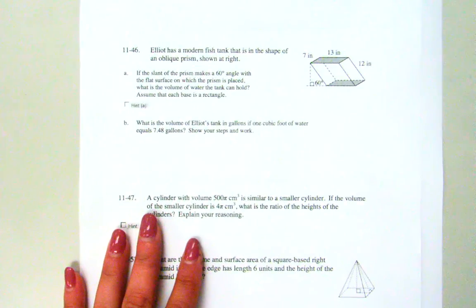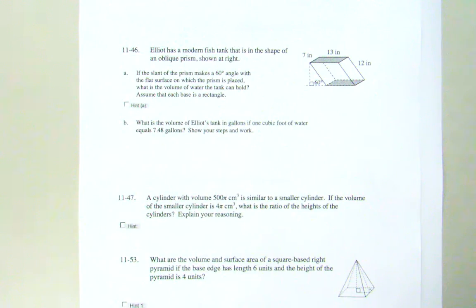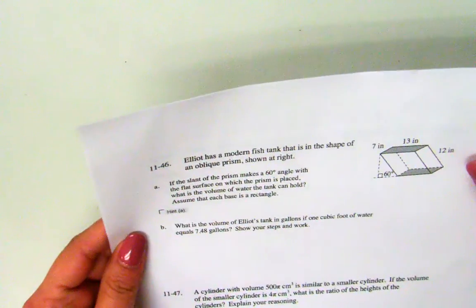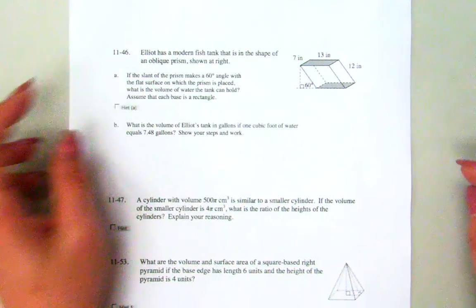Okay, this is math 2. We're going to do 46, 47, 53, 54, and 56. So I'm going to go kind of fast through most of these because I kind of want to go home.